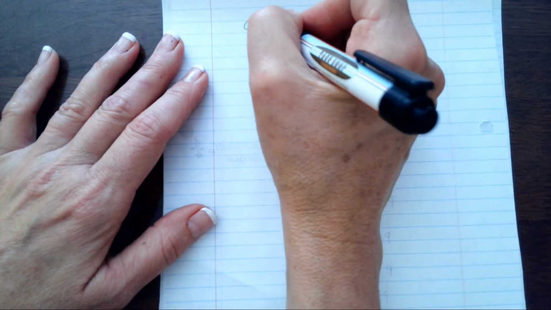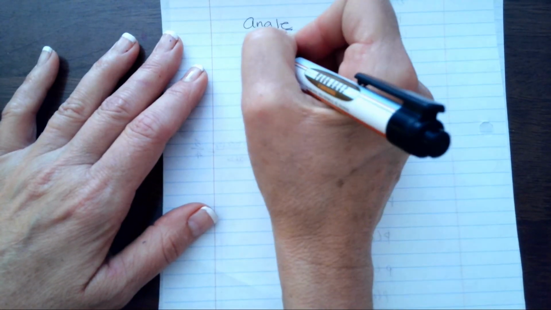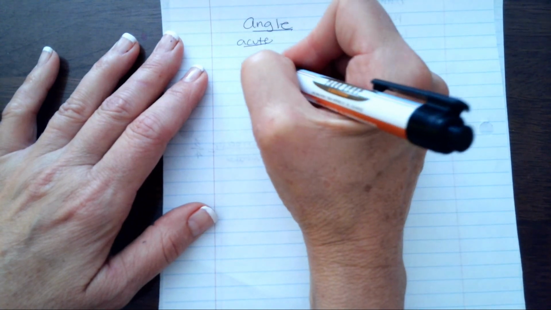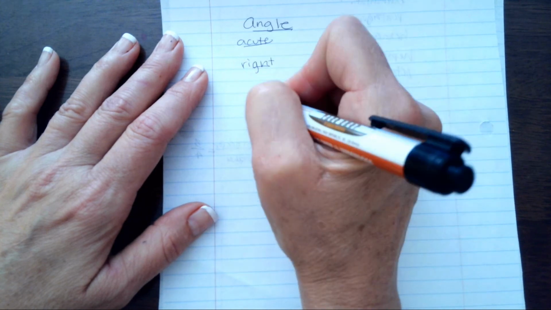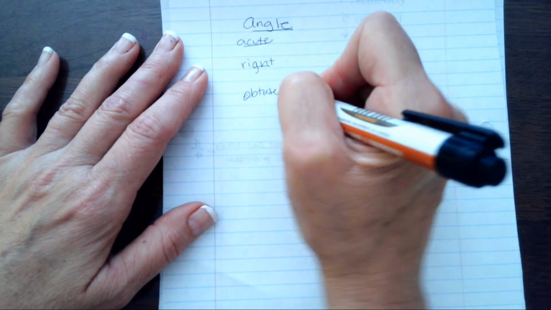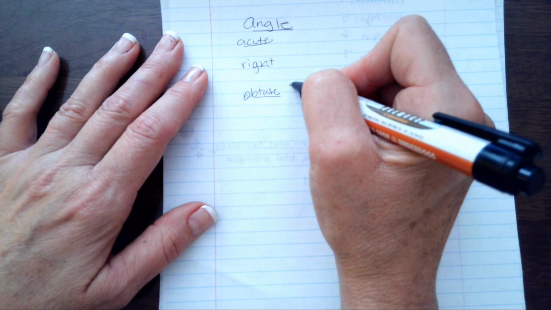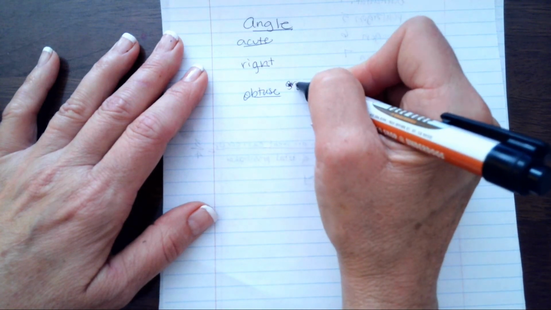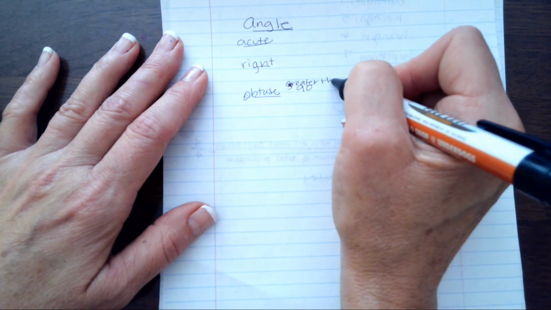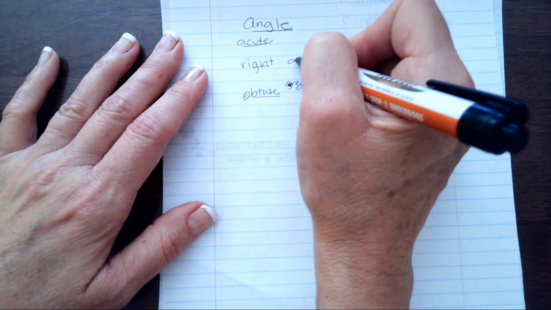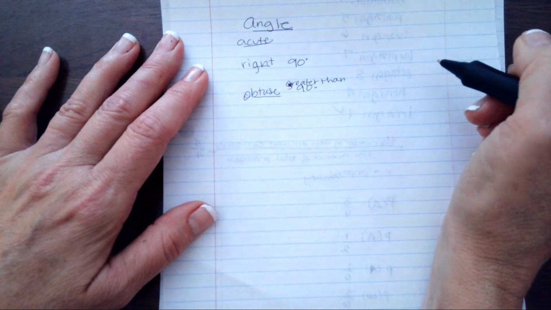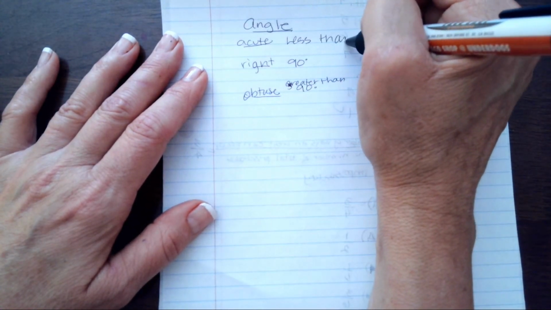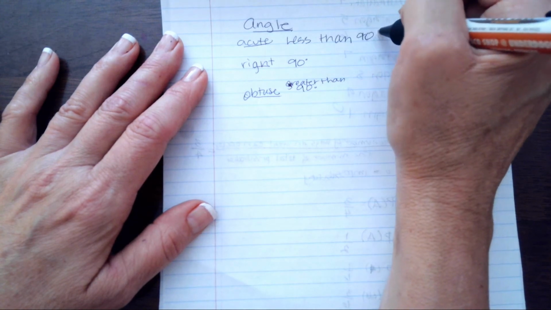There are angles that we can define. So an acute angle, a right angle, and an obtuse angle. An obtuse is greater than 90 degrees. A right angle is exactly 90 degrees, and an acute is less than 90 degrees.